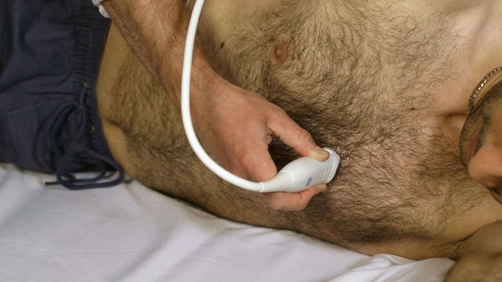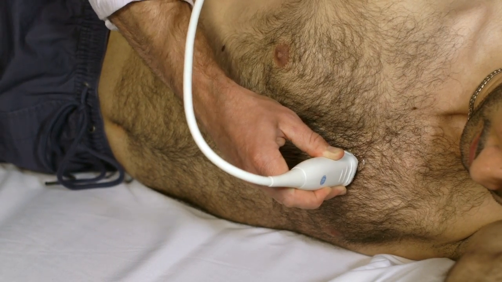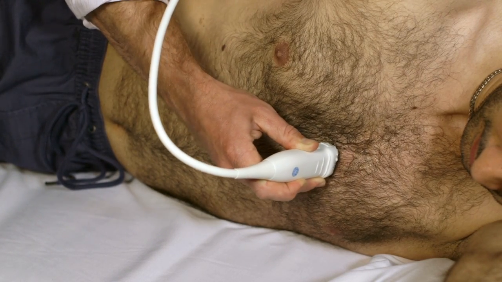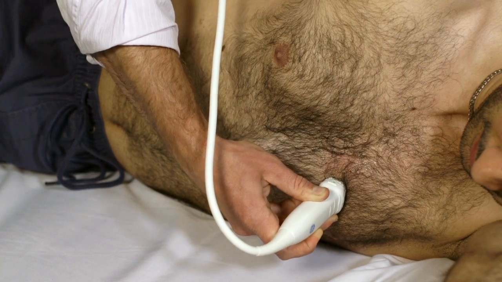Next, find the best window into the heart. This may be up or down 1 or 2 rib spaces. You may also need to slide laterally away from the sternum. Once you see the heart, optimize the image.